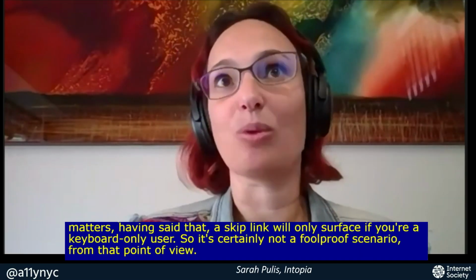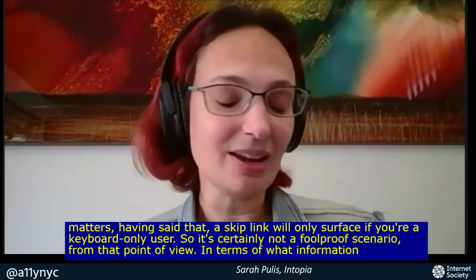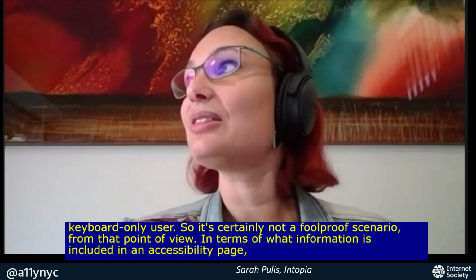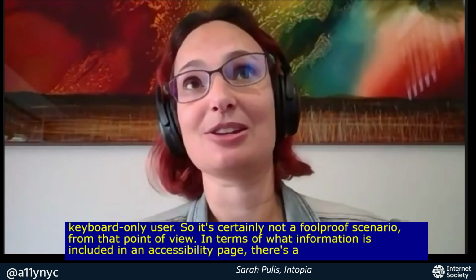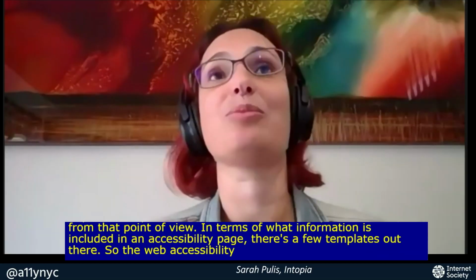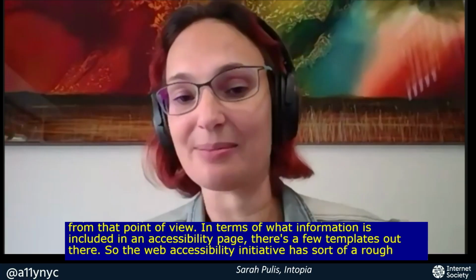In terms of what information is included in an accessibility page, there's a few templates out there. The Web Accessibility Initiative has a rough template of what you might include in an accessibility statement.